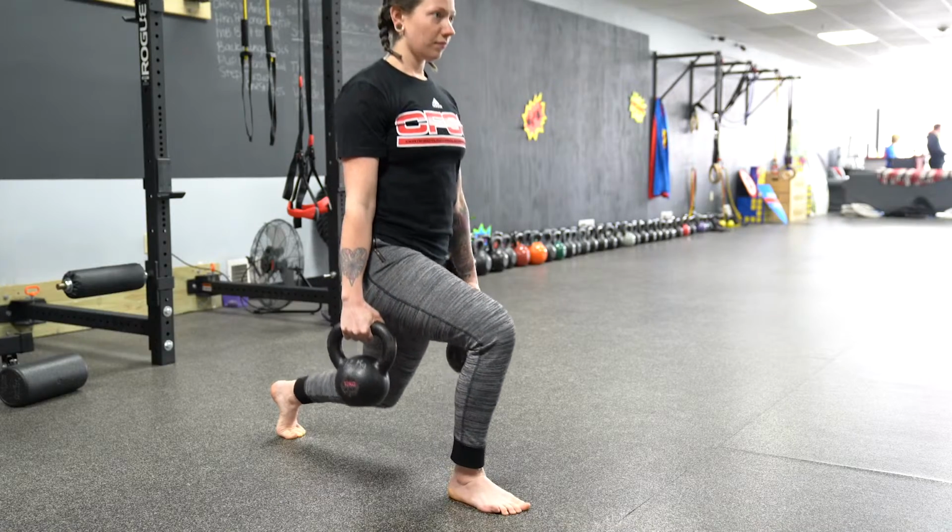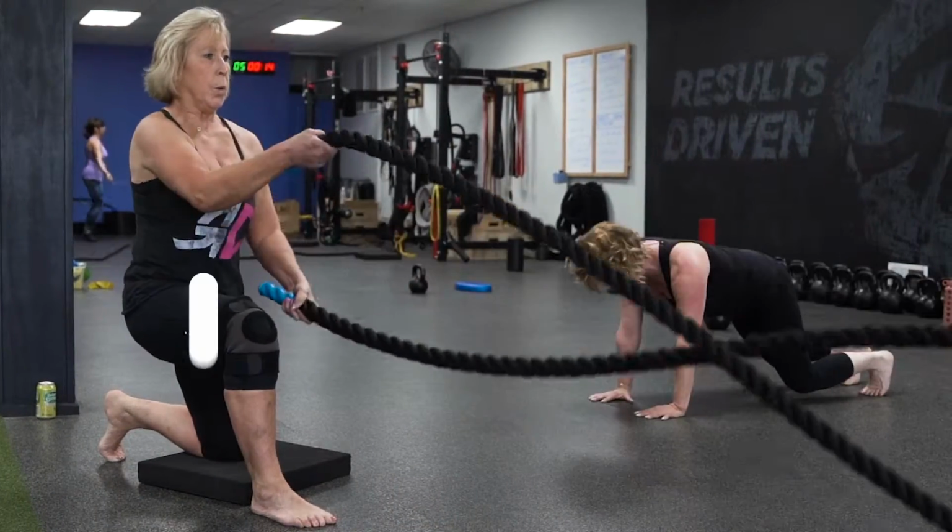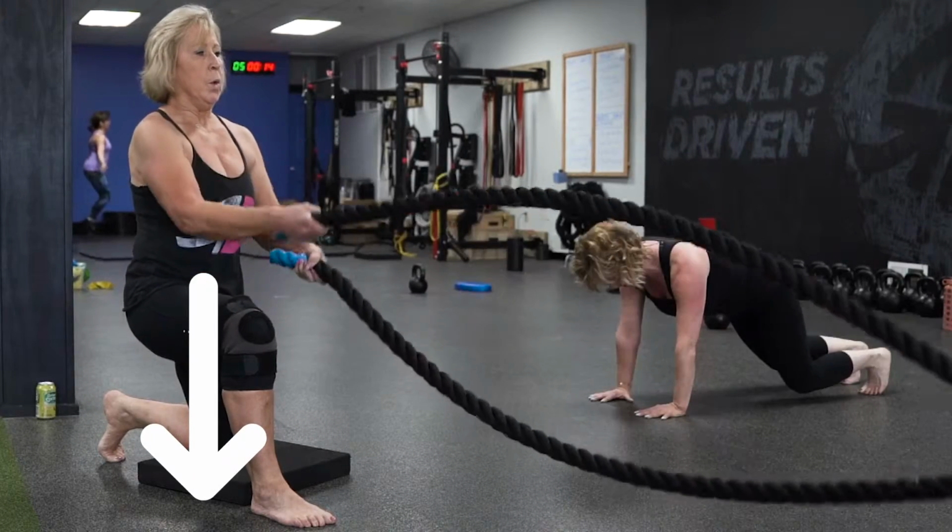The third way to train around lower body pain is to make a dynamic movement static. So if lunges or split squats aren't appropriate for you right now, doing a half kneeling press out or another movement where you can generate force through the floor without actually moving the lower body is an effective way to train a movement pattern that you'd otherwise be missing.